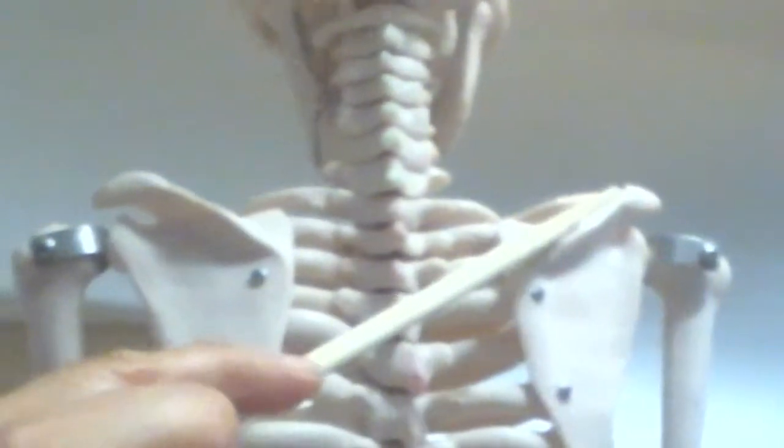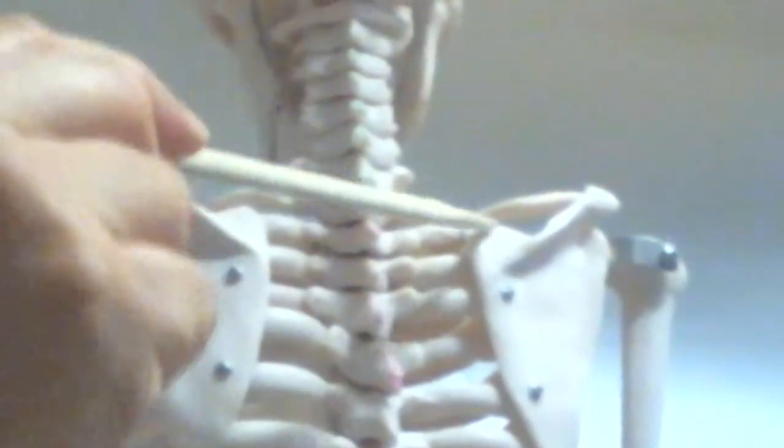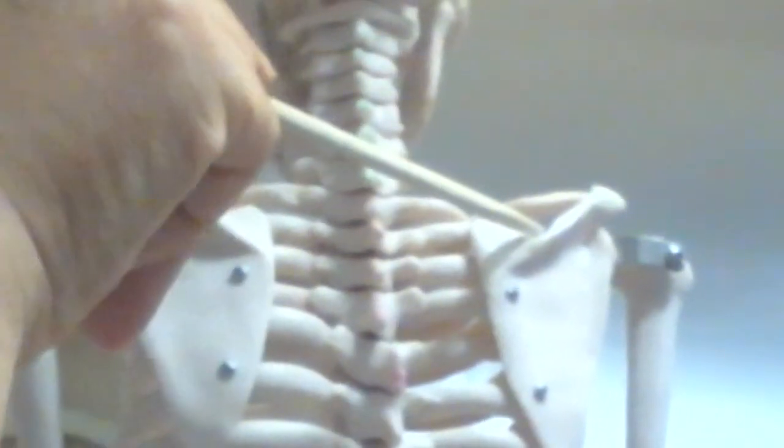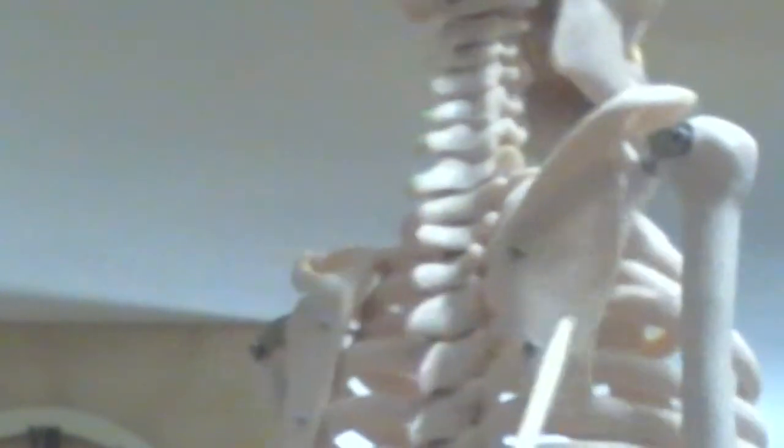I'm going to turn my skeleton around. We're going to get the posterior view. This is the acromion process, the coronoid process, and the supraspinous fossa right on the inside here, and the spine. Then we have the infraspinous fossa right here, and the glenoid cavity there.